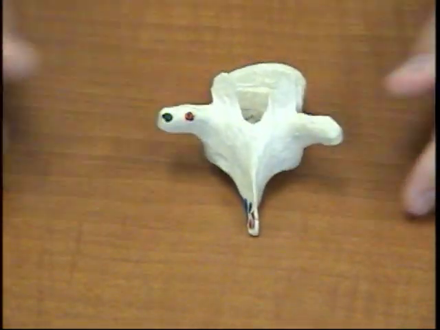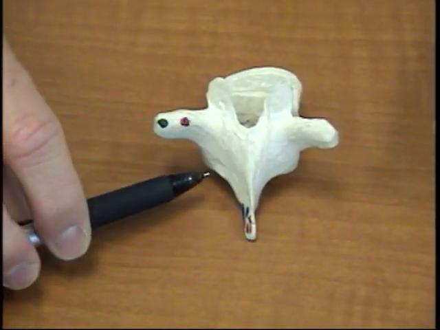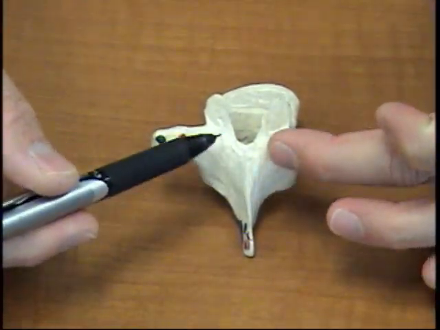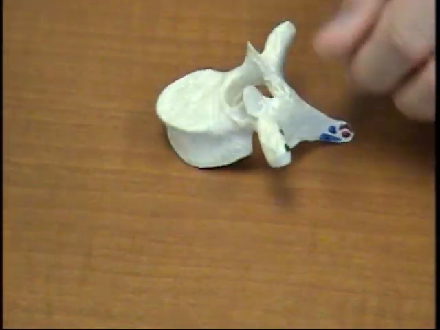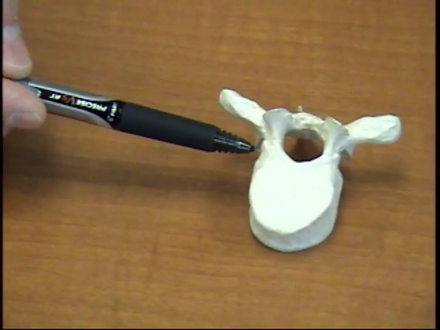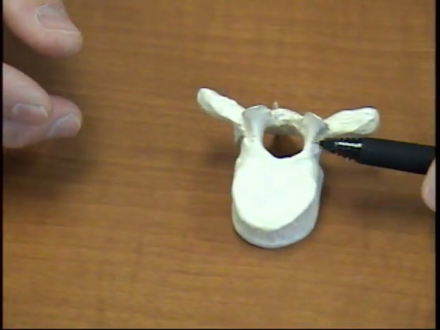Okay, where would the lamina be? The lamina would be right here, and right here. There's pieces of bone here. Where would the pedicle be? This is a new one now, a new structure. Pedicle is a piece of bone right here. And on the other side, it is right here.